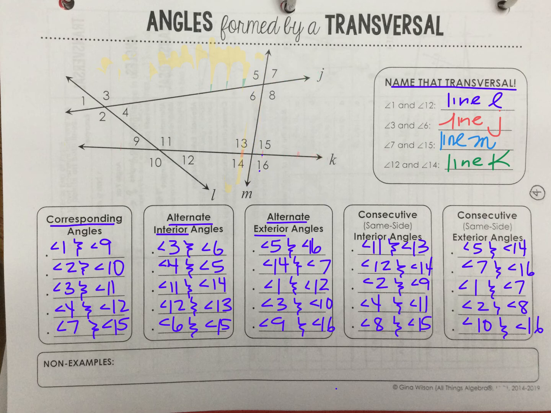So if I asked you what the relationship is between angle 1 and angle 16. They don't share any lines. 16 is on M and K. 1 is on J and L. So angle 1 and angle 16 would be examples of angles that don't have a relationship.